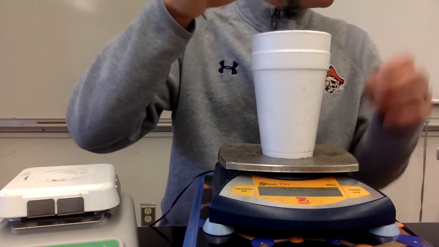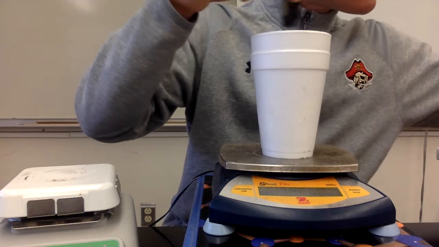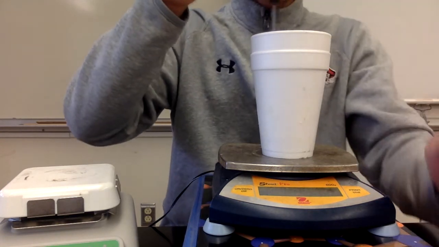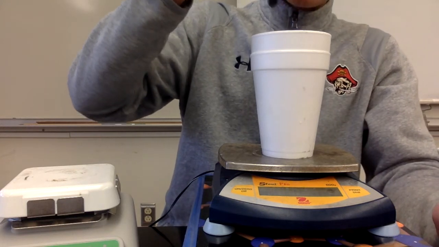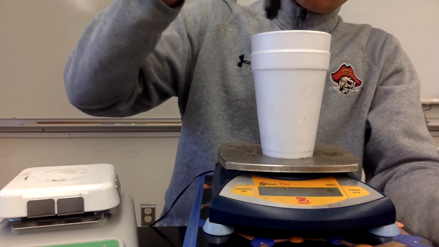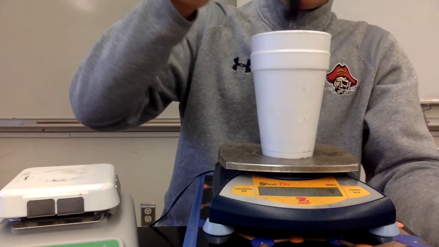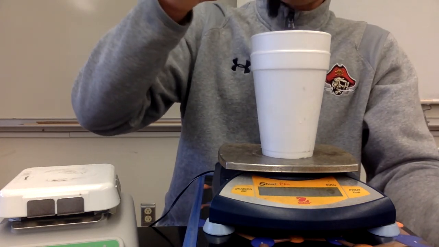All right, so we're getting pretty close. We'll add about one more ice cube here. Most of the ice that I've added has melted. We want to get it till we're close to 0 degrees and until the ice stops melting.